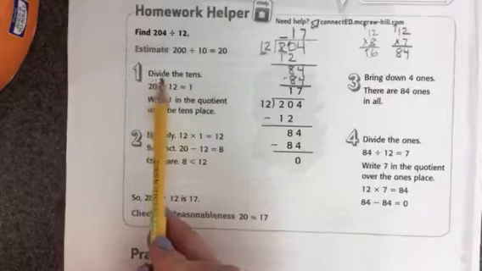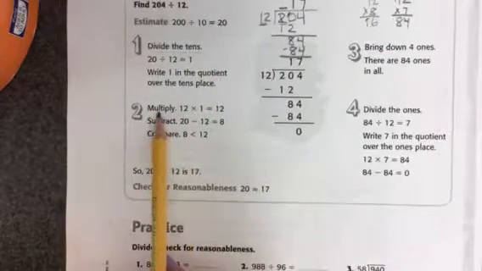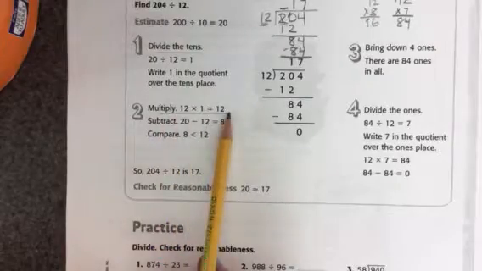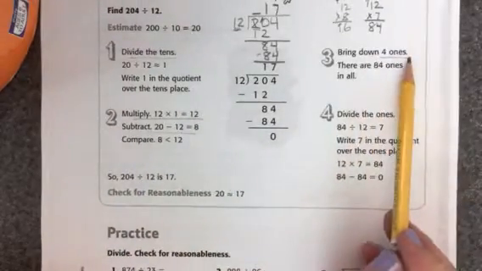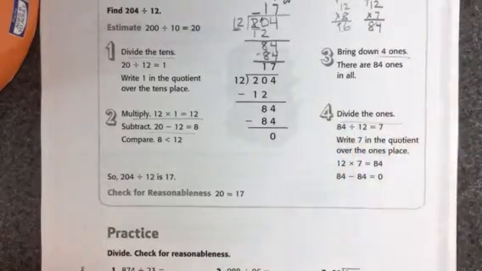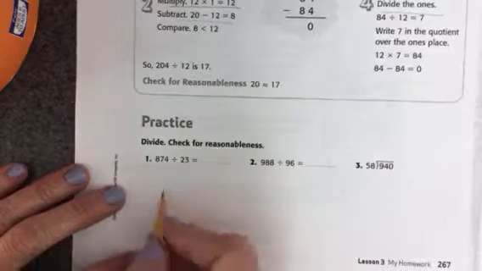Okay, so here to review, we divided the tens. Then we multiplied, subtracted, and moved on. We brought down the 4 ones, and we divided the ones. All right. Let's look here at number 1 down here.